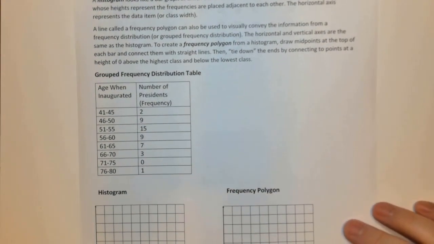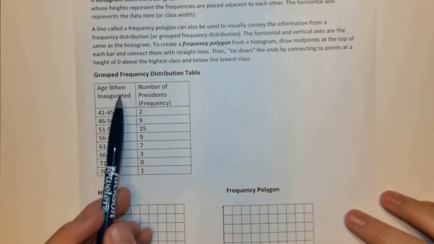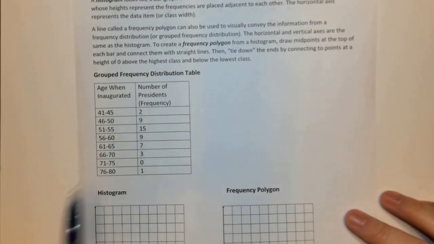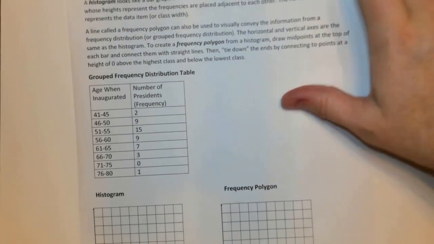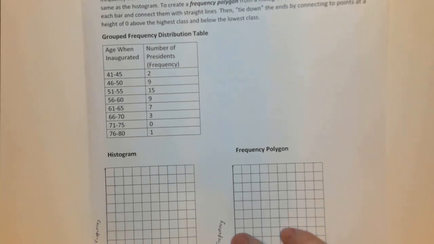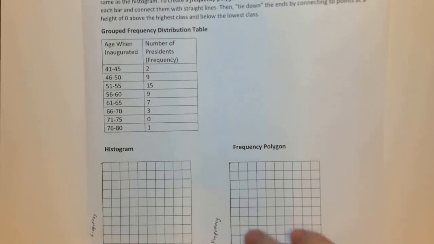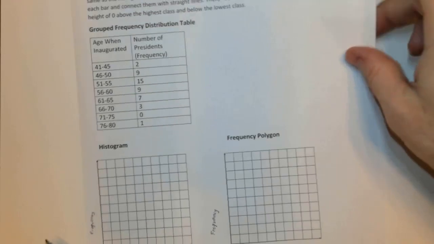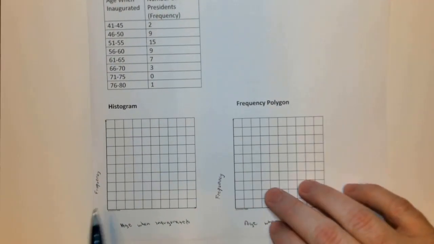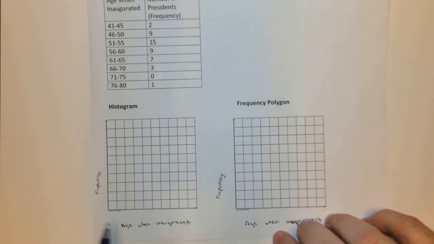All right, so let's go ahead and make our group frequency distribution. With our group frequency distribution table, let's make our histogram. All right, so here's what we've got to do. I don't have a lot of space down here, but I'll do it this way. For the sake of my frequency polygon, I want these to look the same.